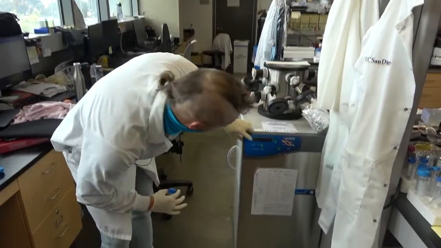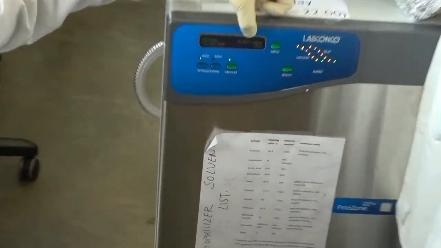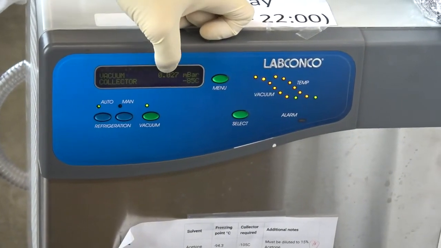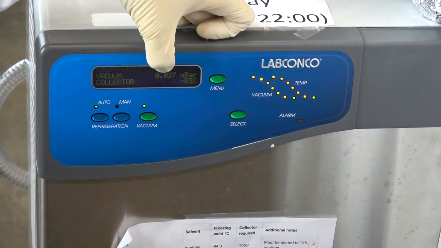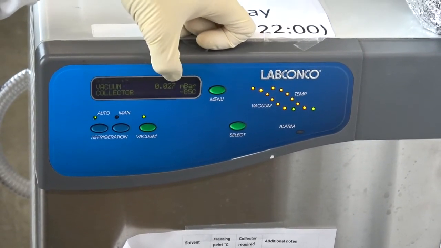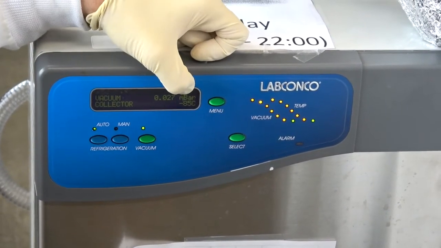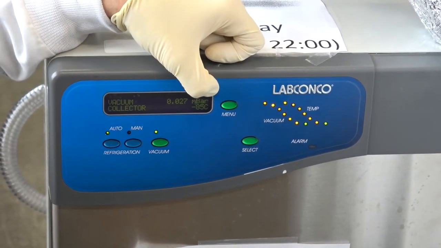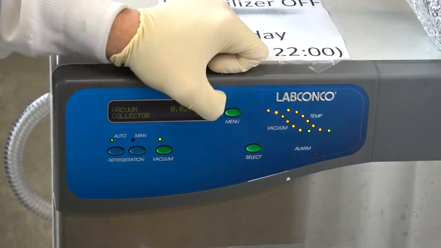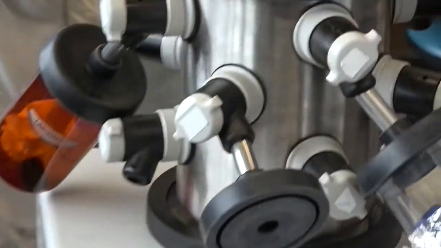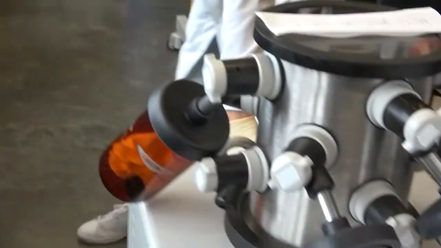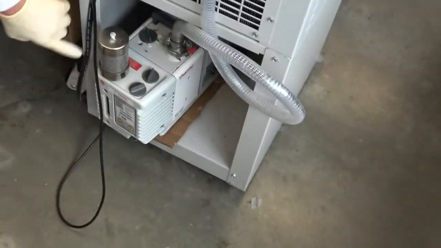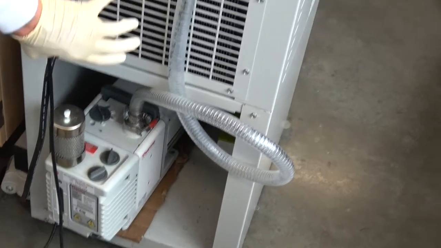So if you look at what we're looking at right here, you can see the pressure that is inside of here. So 0.27 millibar. So a pretty low pressure. I don't know what that converts to in atmospheres, but I know it's a really low pressure because we have a high vacuum pump back here that is pulling pressure off of the system.